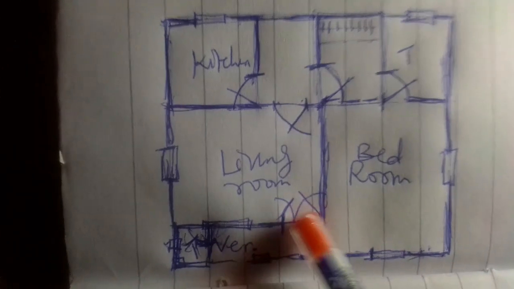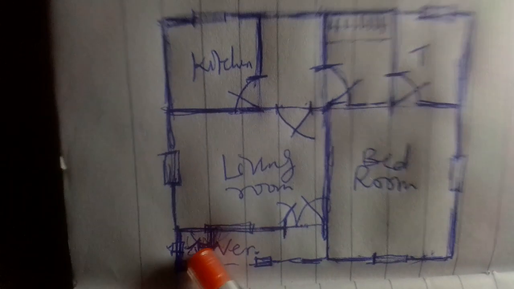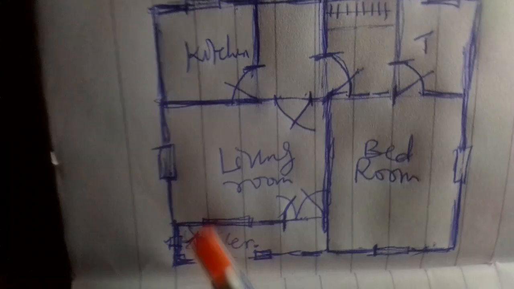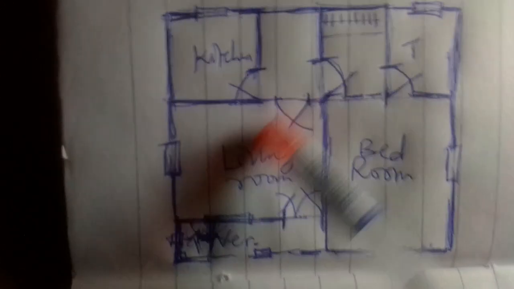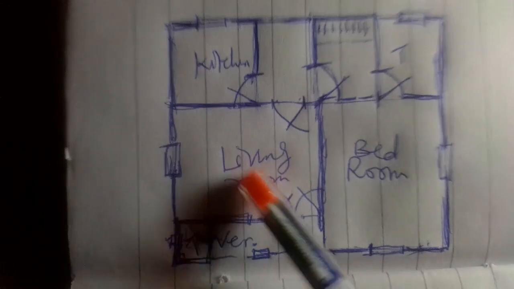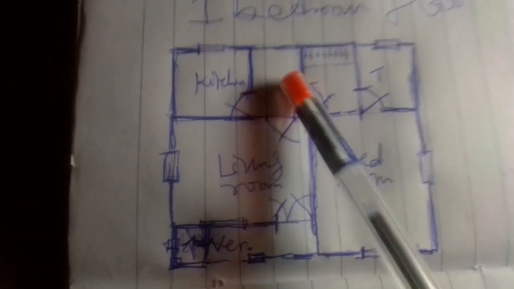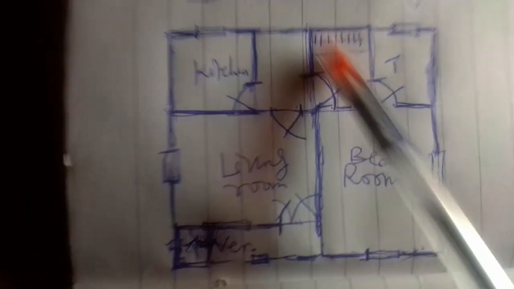So the first thing is, this is the entrance veranda, then this is the toilet for the visitor. The visitor's toilet is at the entrance veranda for this very sketch. Then here is the living room. From this living room, there's an access lobby here. This space is the lobby for the entrance to this bedroom.